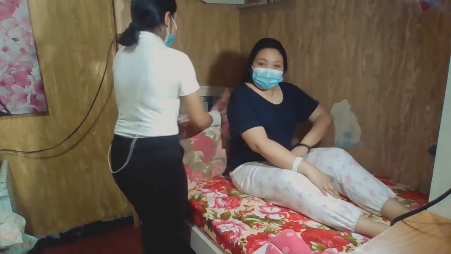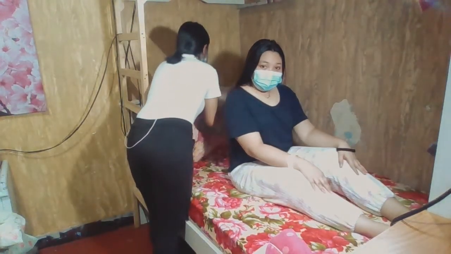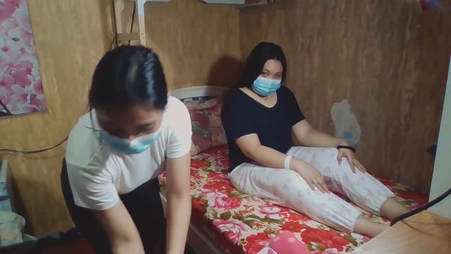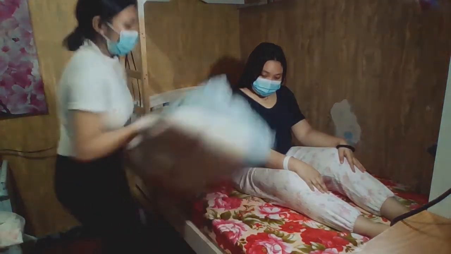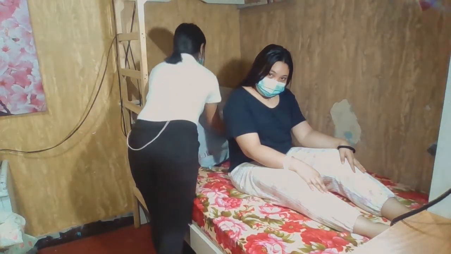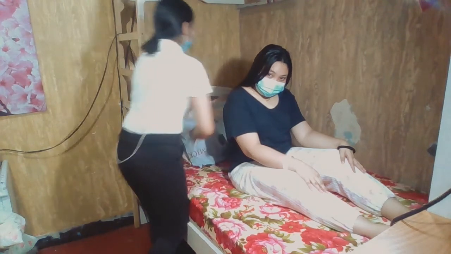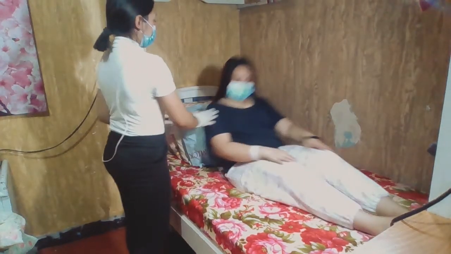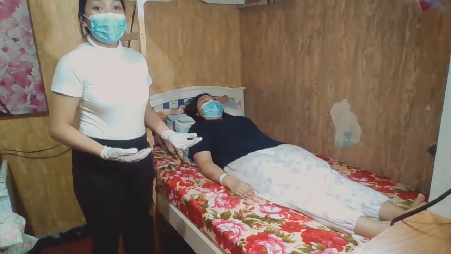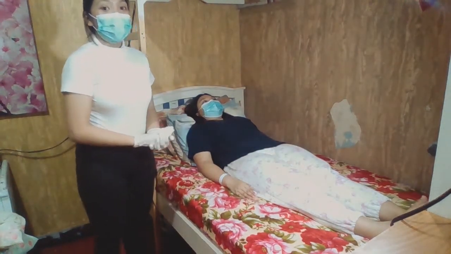I will just be placing these pillows. Now you can lay. As you can see, she is now on her Fowler's position.